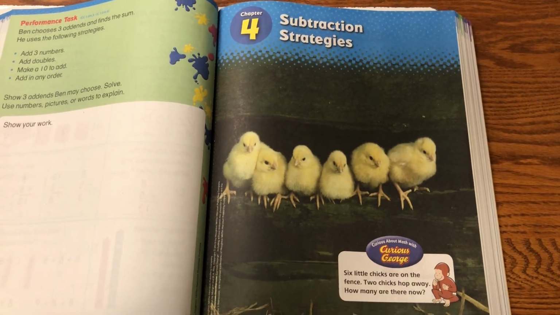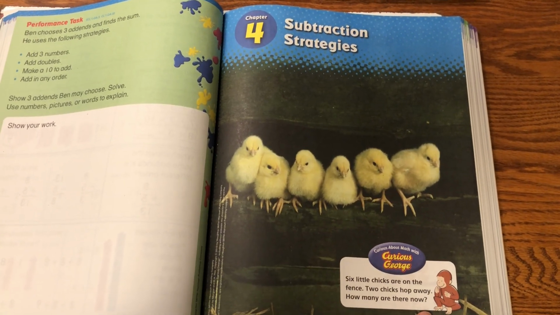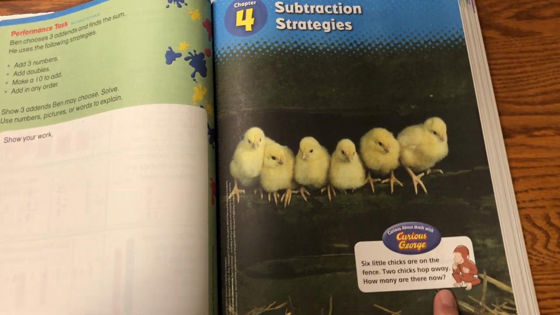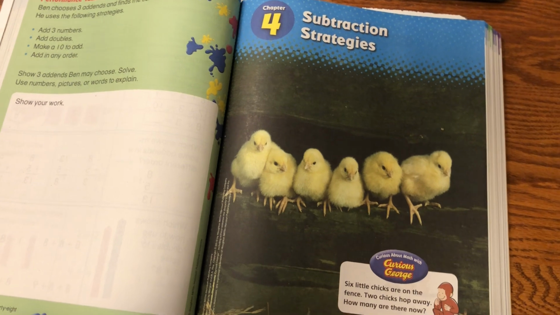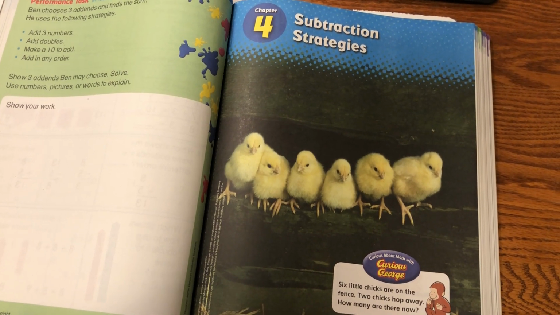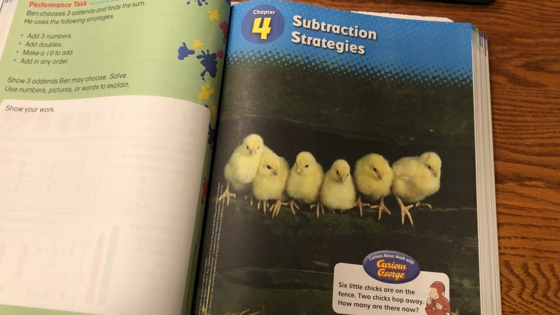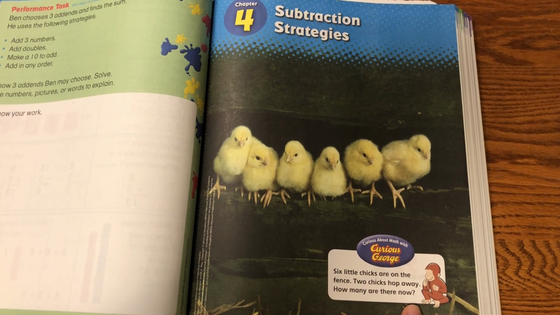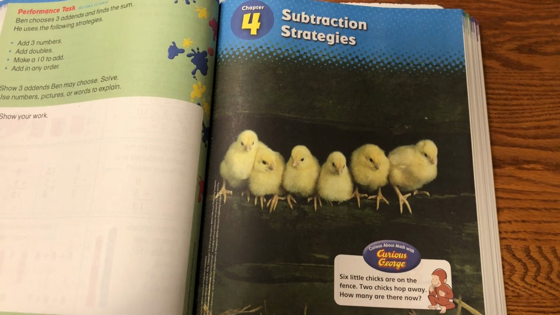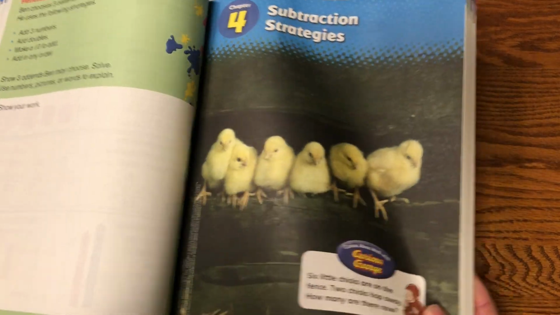Let's take a look at this first page. Curious George has a question for us. 6 little chicks are on the fence. 2 chicks hop away. How many are there now? Did you say 4? If you said 4, you would be correct.